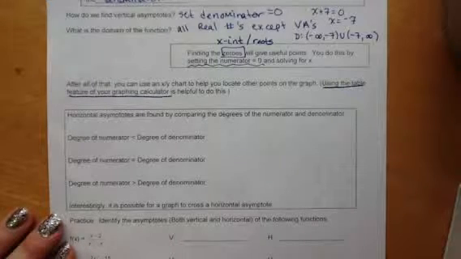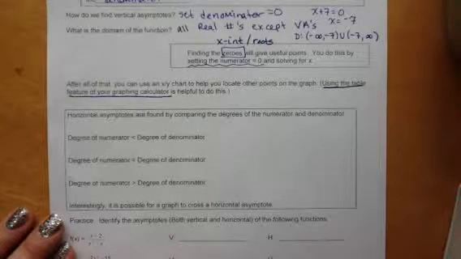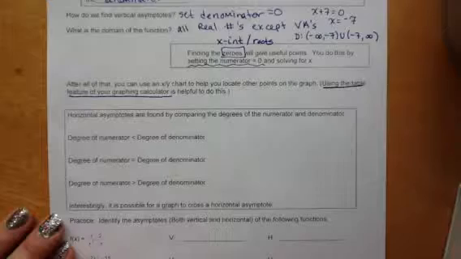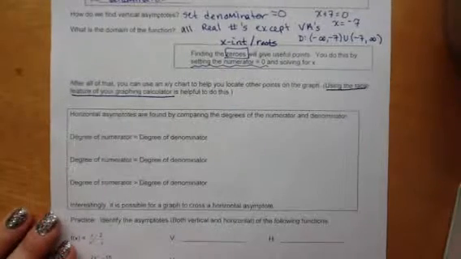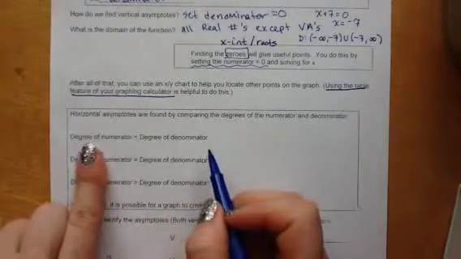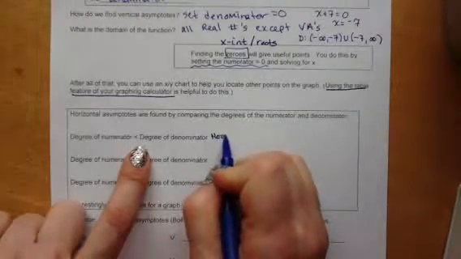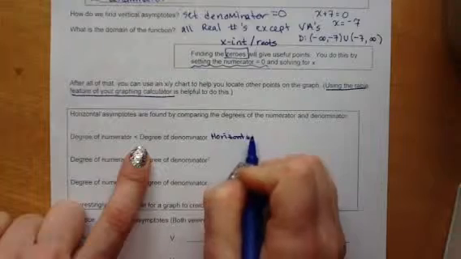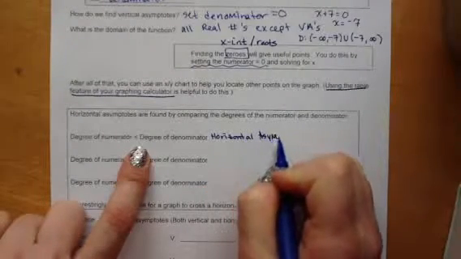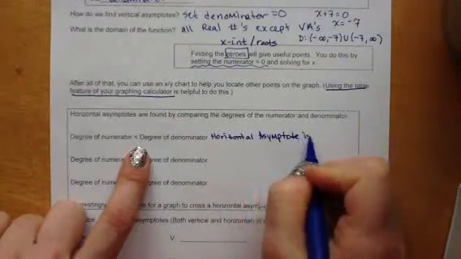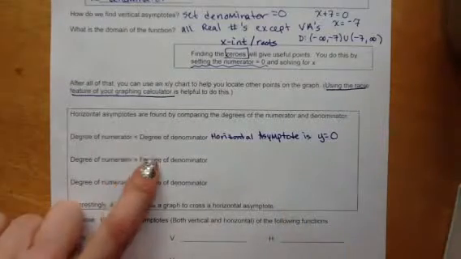Horizontal asymptotes are found by comparing the degrees of the numerator and the denominator. If the degree of the numerator is less than the degree of the denominator, then you have a horizontal asymptote at y equals 0.